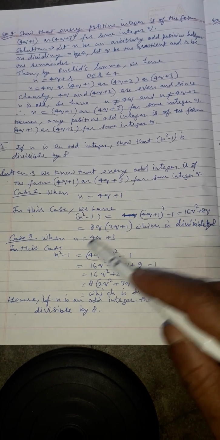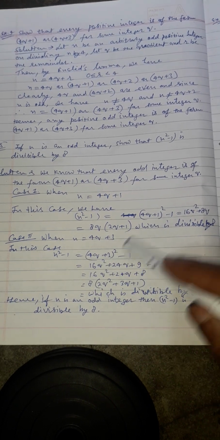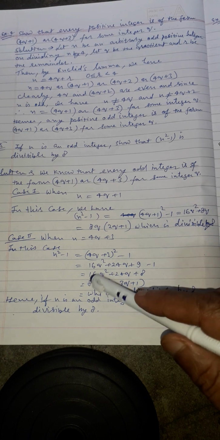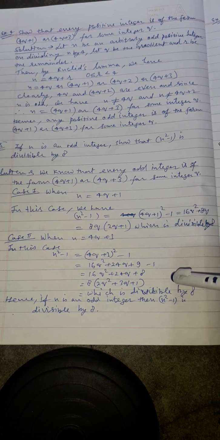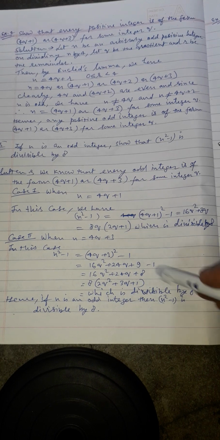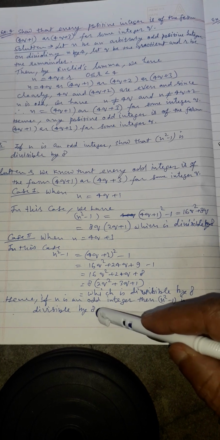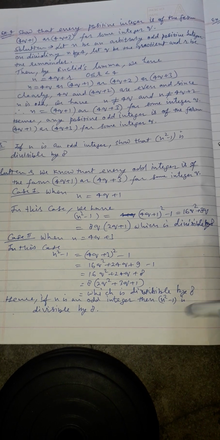Case 2: when n is equal to 4q plus 3. In this case, n square minus 1 is equal to (4q plus 3) whole square minus 1. It is 16q square plus 24q plus 9 minus 1, which is 16q square plus 24q plus 8, that is 8 times (2q square plus 3q plus 1). Hence, if n is an odd integer, then n square minus 1 is divisible by 8.